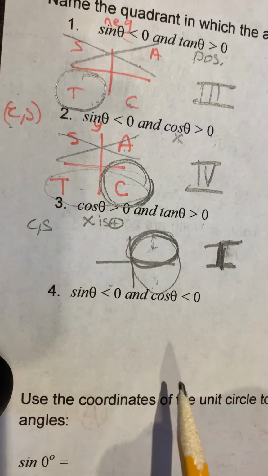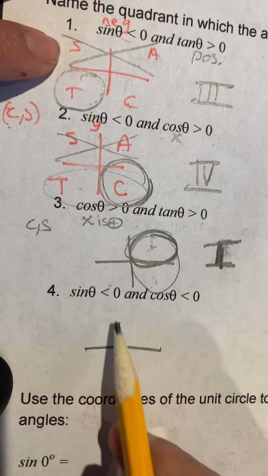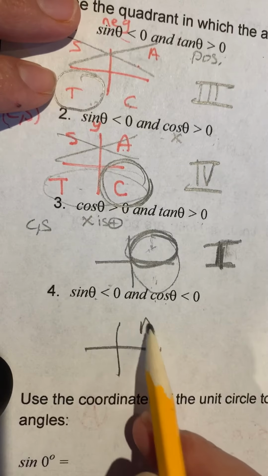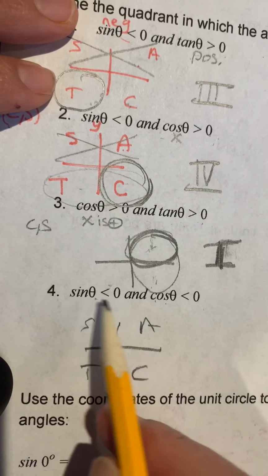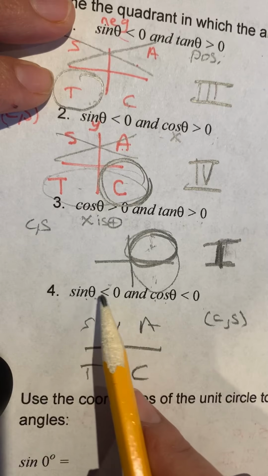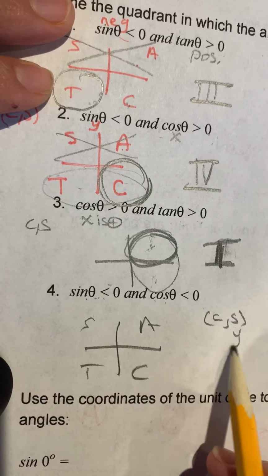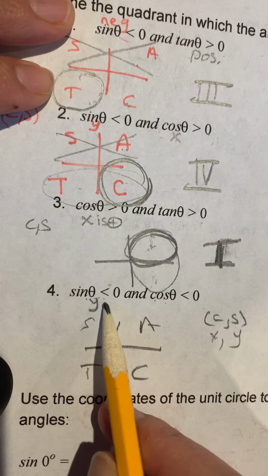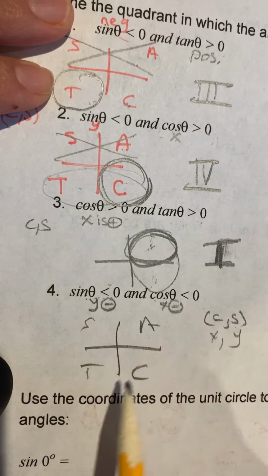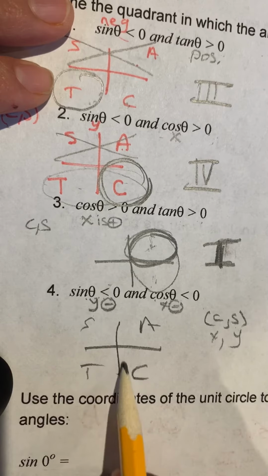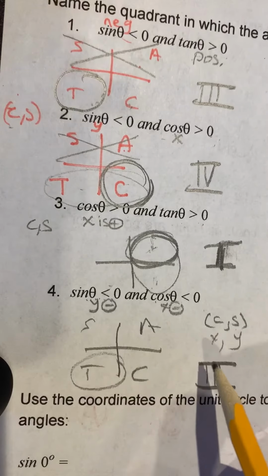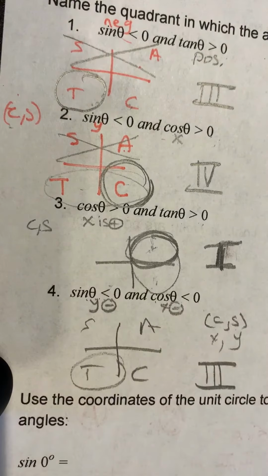And then the last one is sine less than 0, cosine less than 0. So if you do ASTC, or if you do the CS, and you say sine less than 0, meaning y is negative, and cosine less than 0, meaning x is negative. So where's y negative and x negative? Quadrant 3. There are lots of different ways to figure that out. So when we meet up again, we'll go over that.